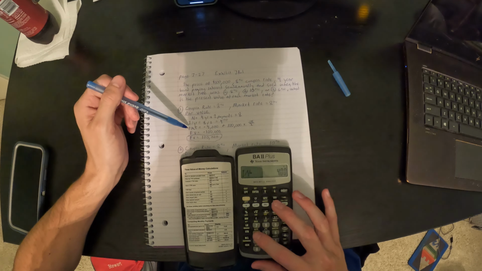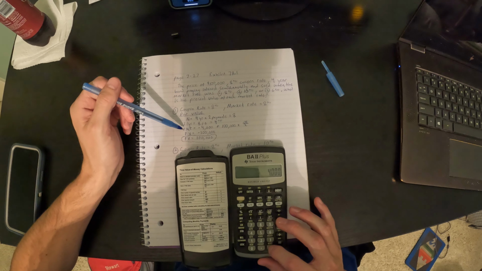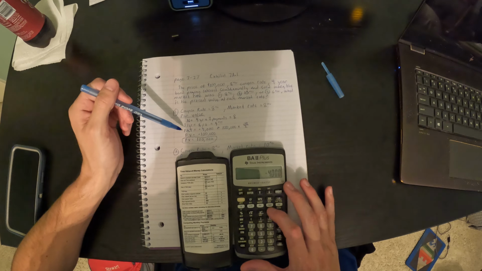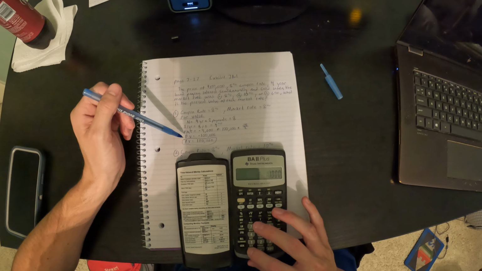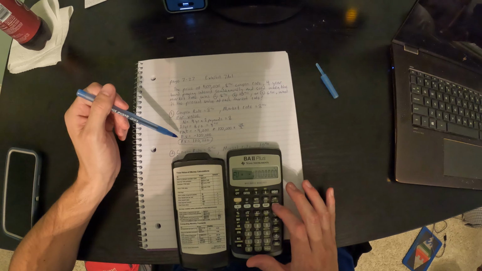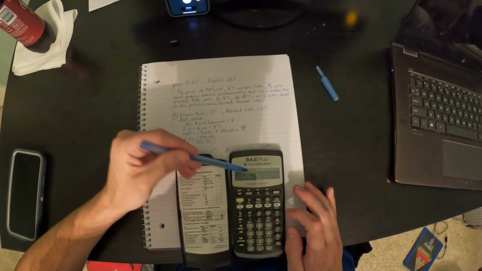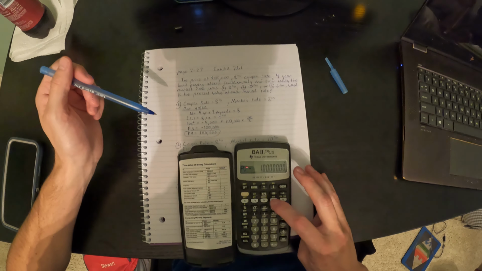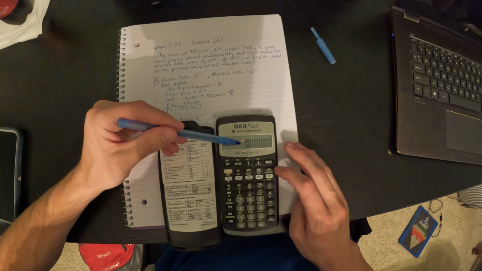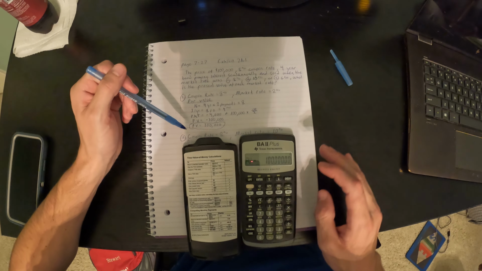And the payment is 4,000, minus because it's a cash outflow, and hit PMT to store that. Future value, again negative, so that makes it minus 100,000. Then hit compute PV, and it gives us right there 100,000, which is what we'd expect.